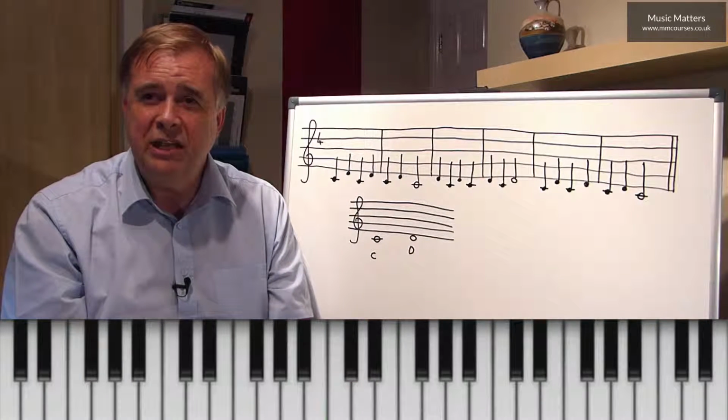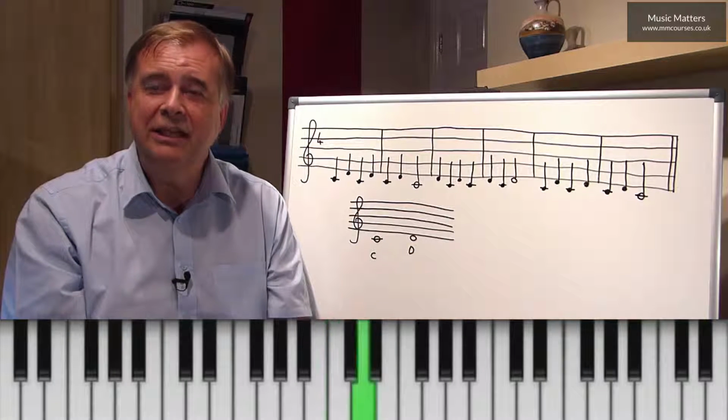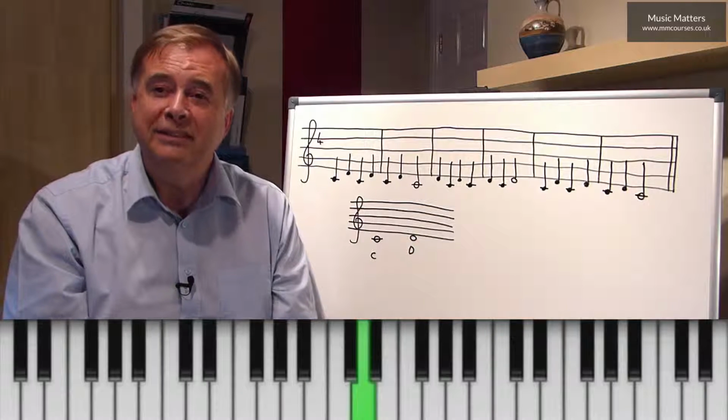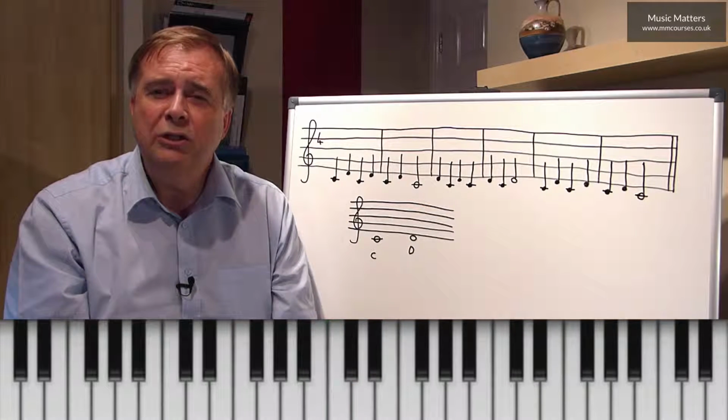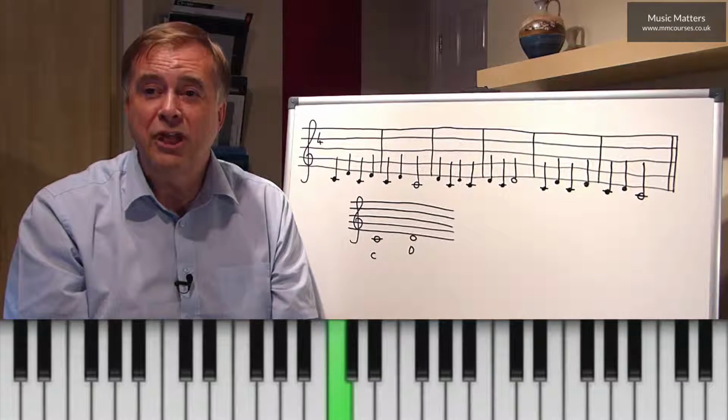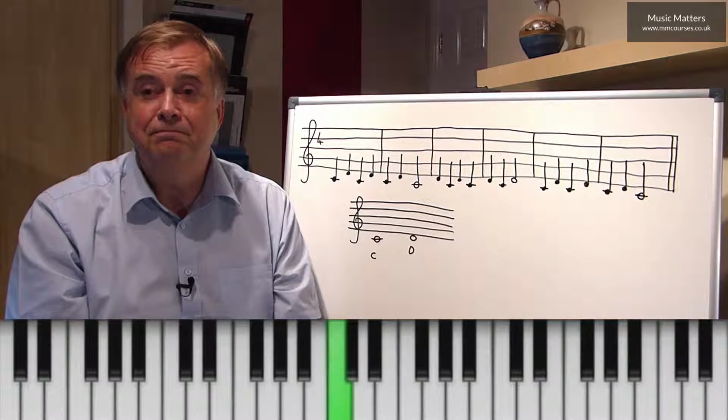So that may just take a little bit of practice, going from C to D. And when you can go from C to D, try going from D back to C. So you've got really good control over exchanging one of those notes for the other note.